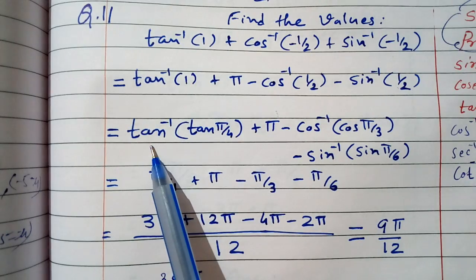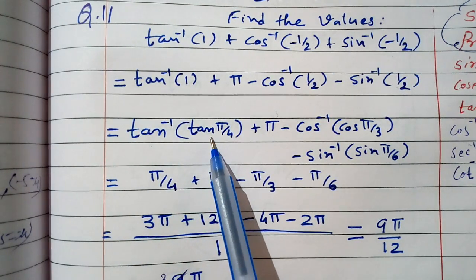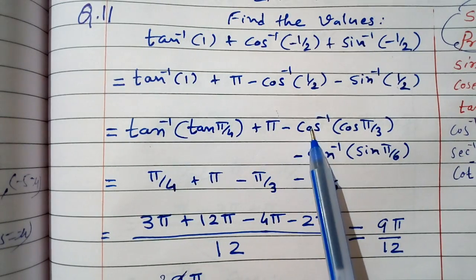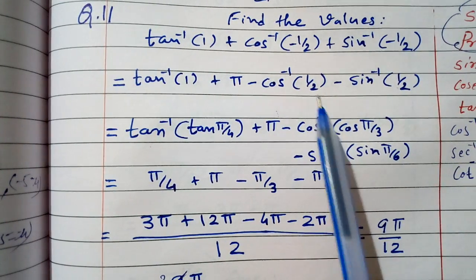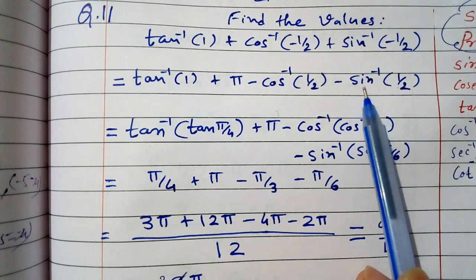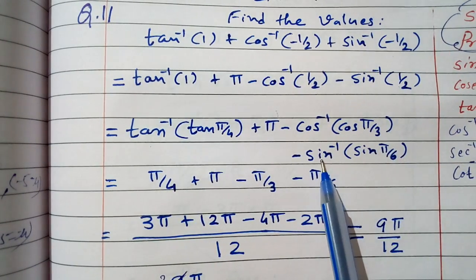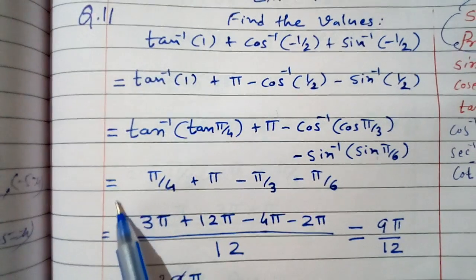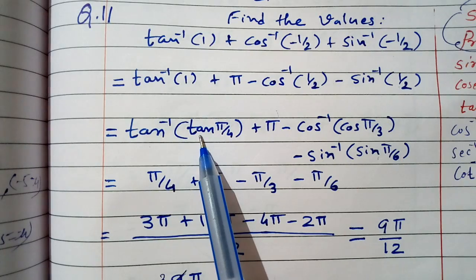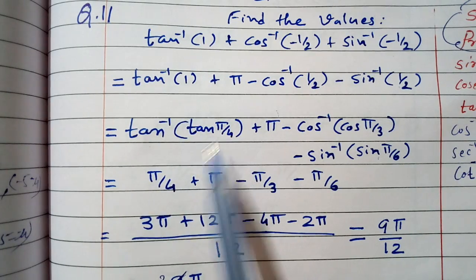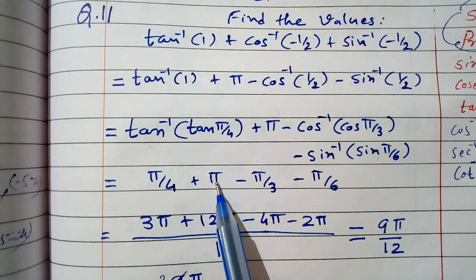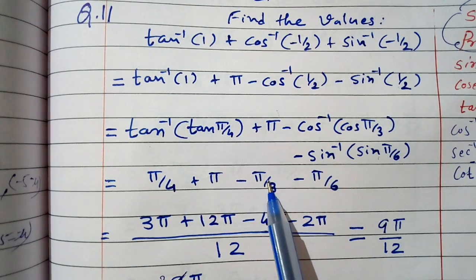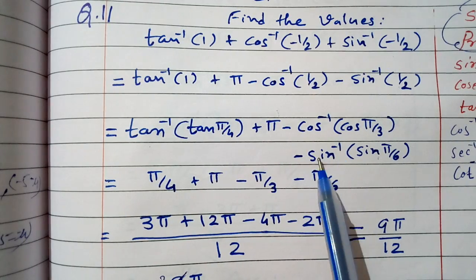Again, tan inverse, instead of 1 we are putting tan pi by 4, plus pi minus cos inverse, instead of 1 upon 2 we are putting cos pi by 3, minus sin inverse, instead of 1 upon 2 we are putting sin pi by 6. So now, tan inverse and tan cancel, we get pi upon 4 plus pi. Same here, cos inverse and cos cancel, so minus pi upon 3, minus, sin inverse and sin cancel, so pi upon 6.